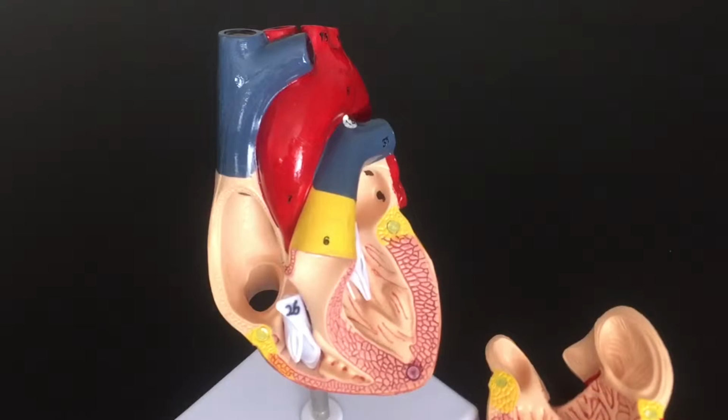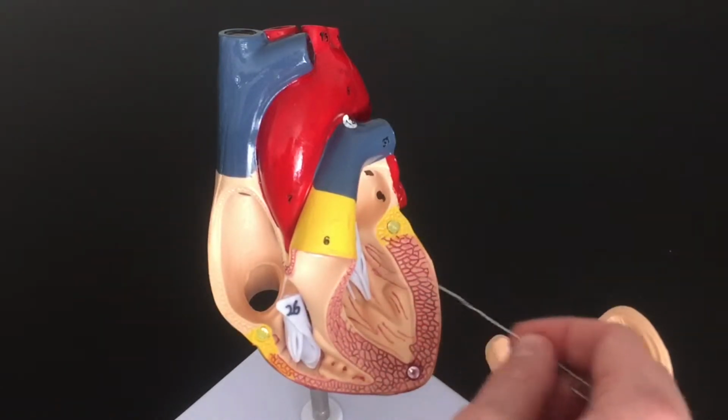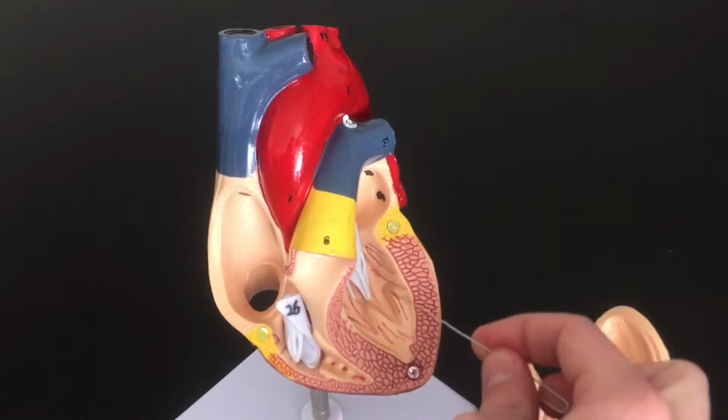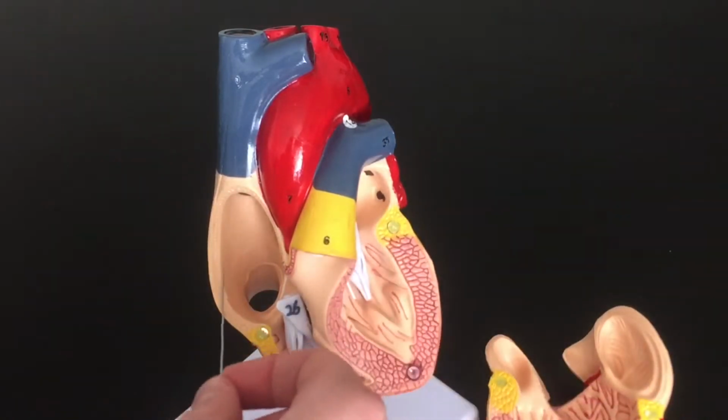The heart has three layers. The outermost is termed epicardium, which is a serous membrane that makes up the innermost portion of the pericardium. Then you have the middle layer, which is myocardium, which is composed mainly of cardiac muscle tissue. And on the inner surface, the deepest layer is endocardium, which makes up the inner surface of the ventricles and the atria.